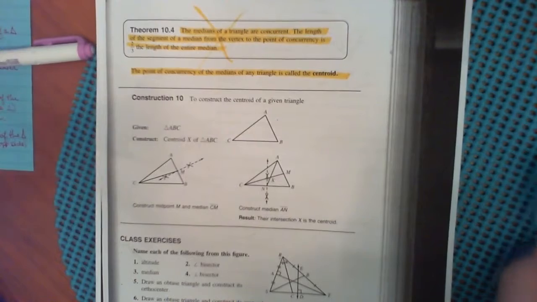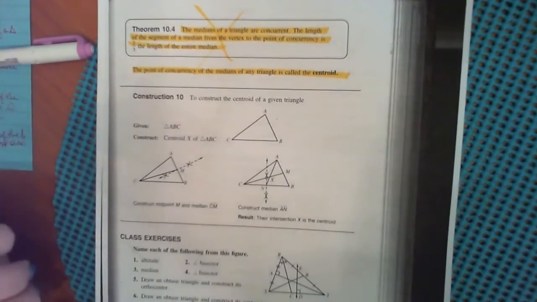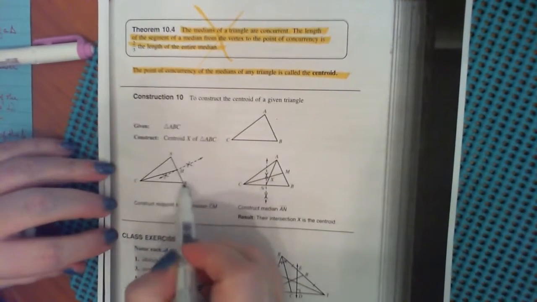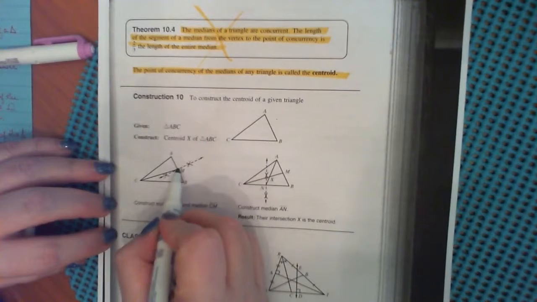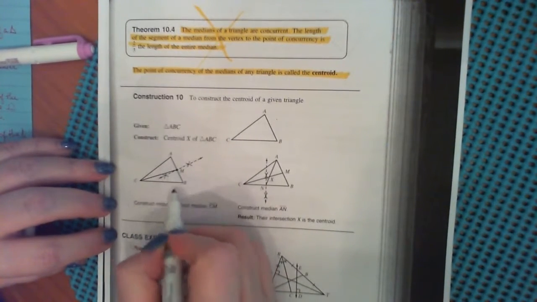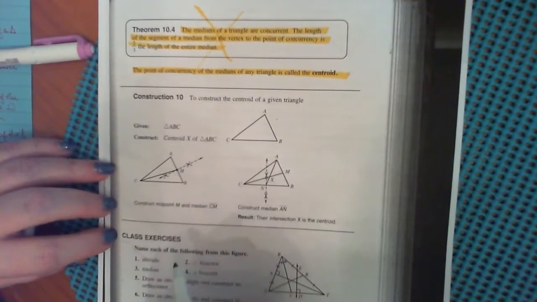So then they want you to construct a centroid, but in order to do that, you're going to have to remember what a median is. A median goes from a vertex to the midpoint of the opposite side. So they found the midpoint of this side by doing the whole perpendicular bisector, because that's how you find the midpoint. They did the perpendicular bisector using both A and B to find the midpoint there. Now we don't care about the perpendicular part, we just wanted the midpoint.